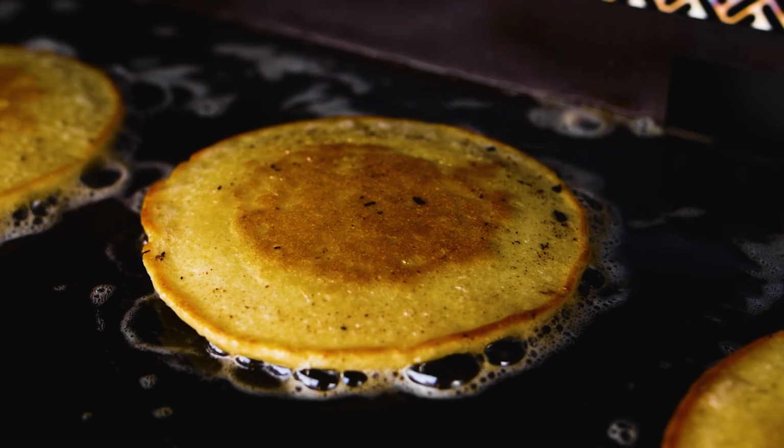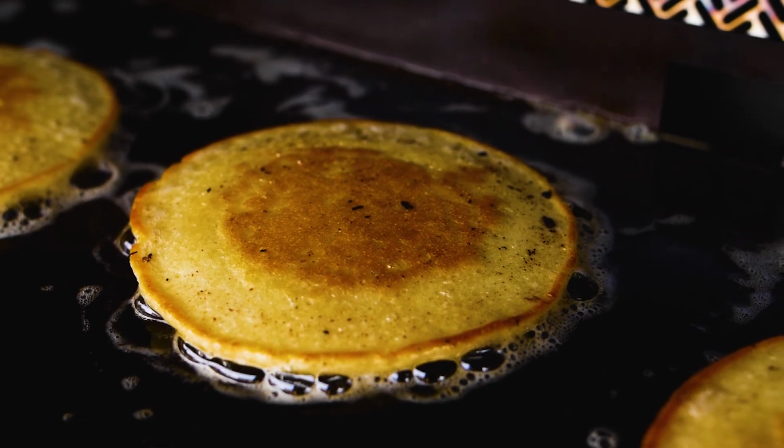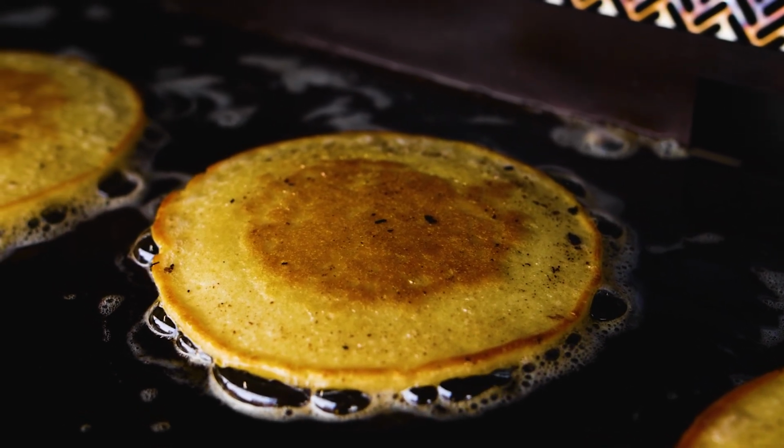Bet you didn't know that when you're making breakfast, you're actually also engineering at the atomic scale.